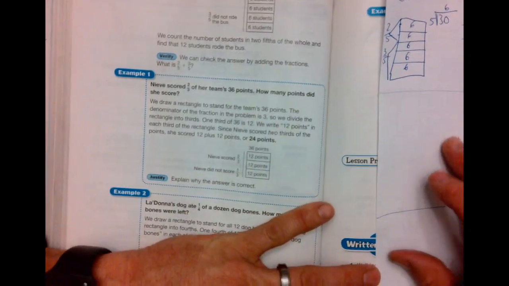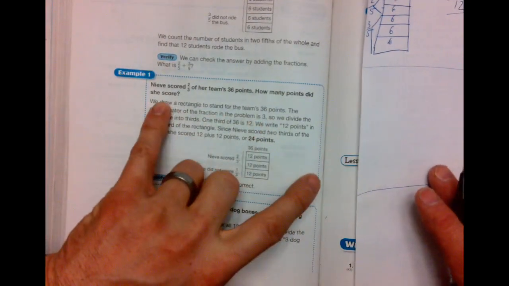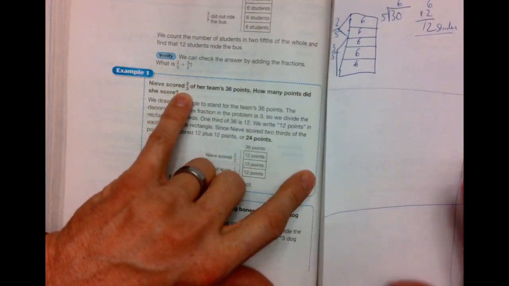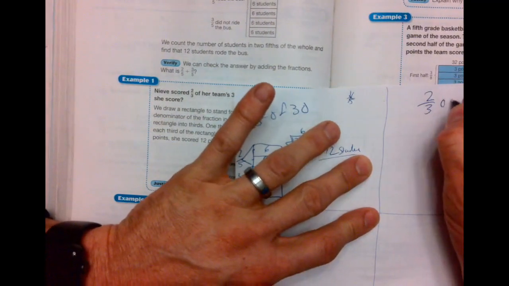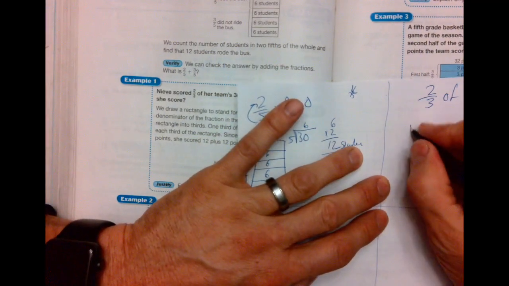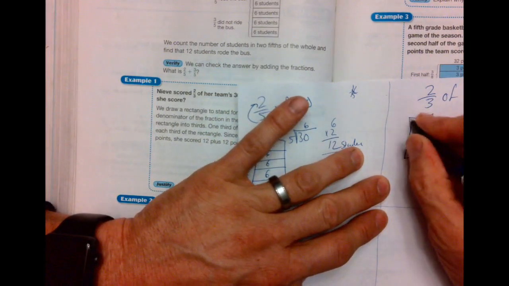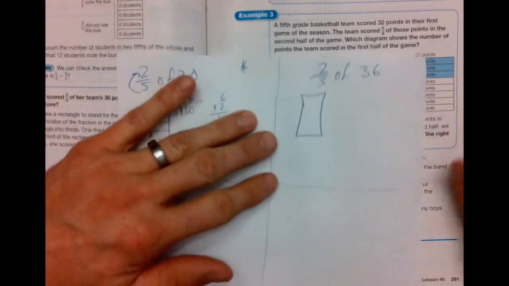All right? Let's go ahead and take a look at this one. We're going to do the box for this one. Knife scored 2/3 of her team's 36 points. So go ahead and write it down here, 2/3 of 36. We're going to draw our little triangle. Remember, the bottom number, the denominator, tells us how many drawers.